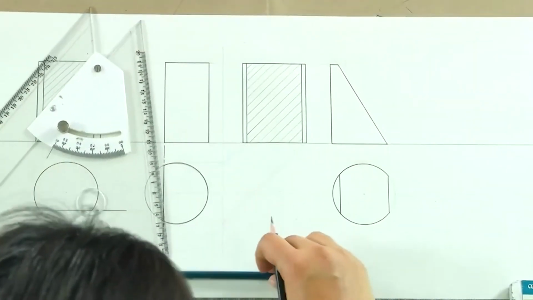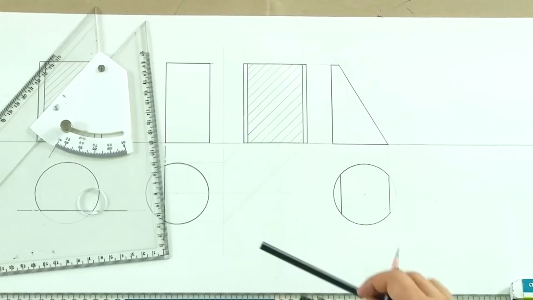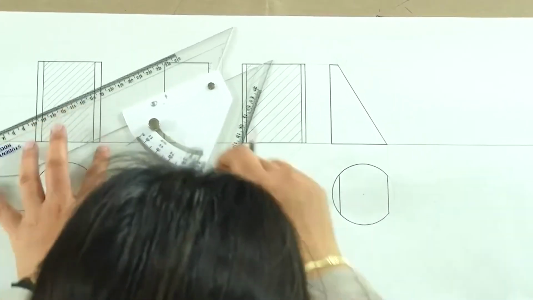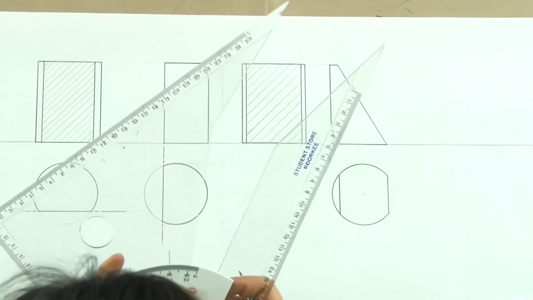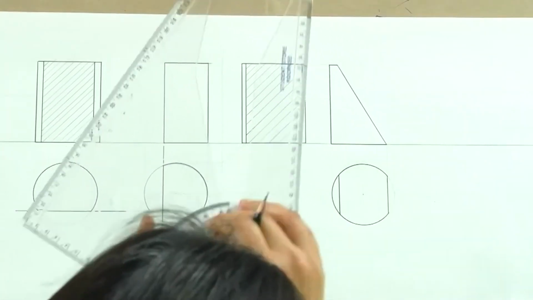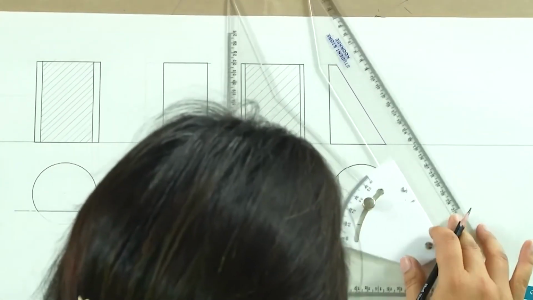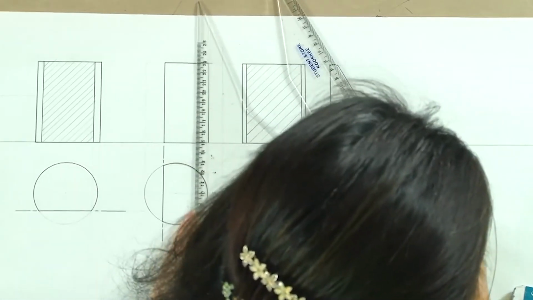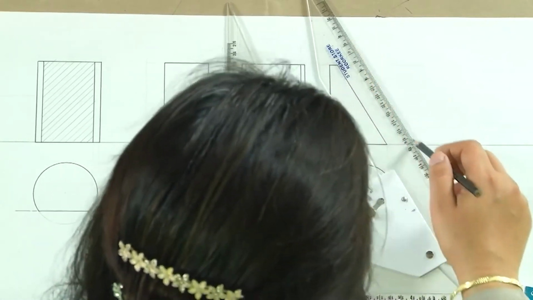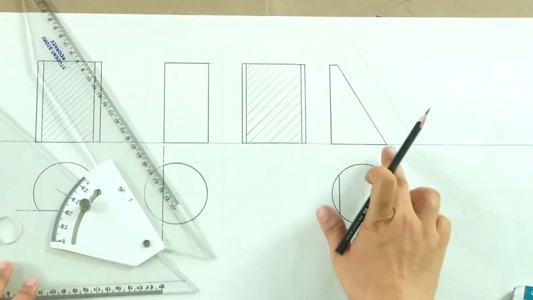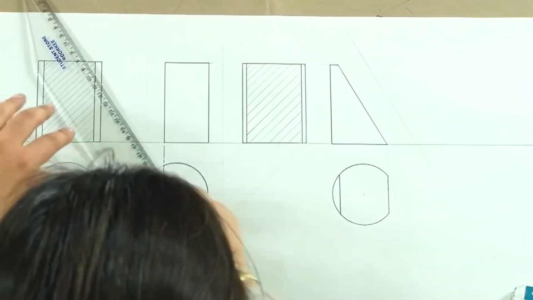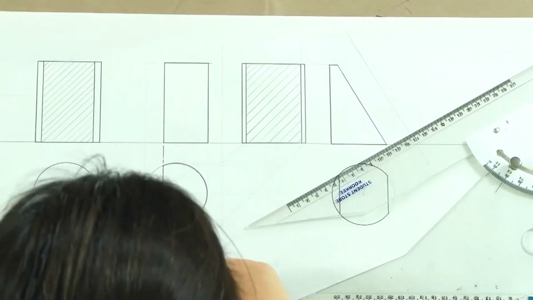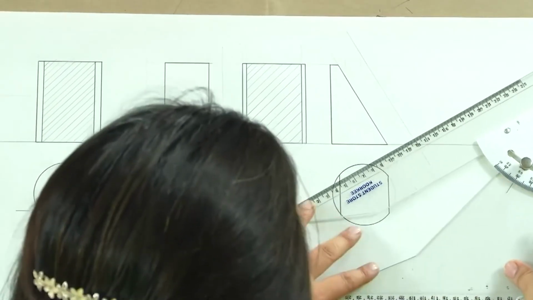Now, we have to arrive at the true shape of the section here, which is where these 12 points will now come handy. So, let us draw an auxiliary plane parallel to the section plane, and now we have these distances for all these points, which is what we are going to mark first.